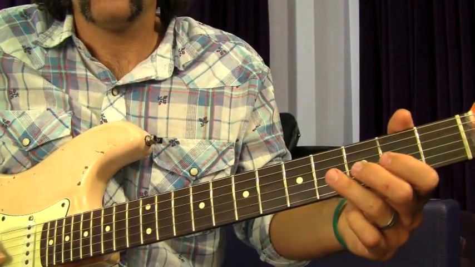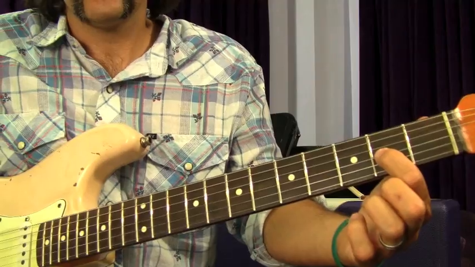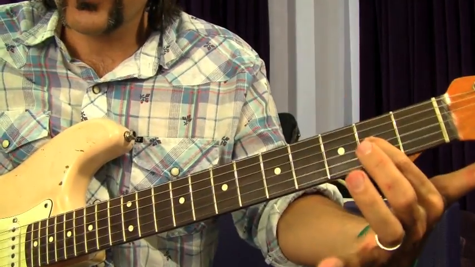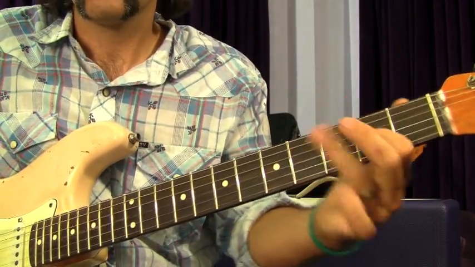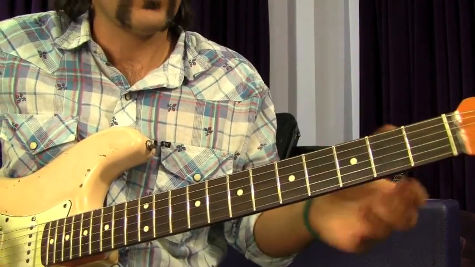Think of a riff where you can use the string below, resolve, next pass, use the string above. So that'll help you break up your riffs.